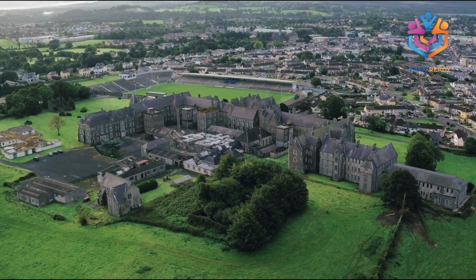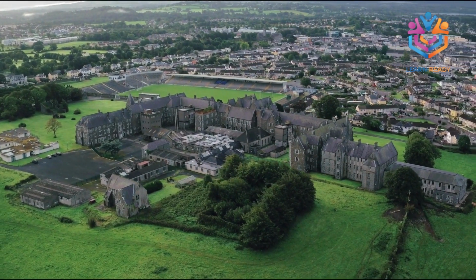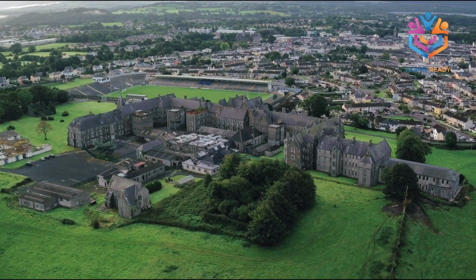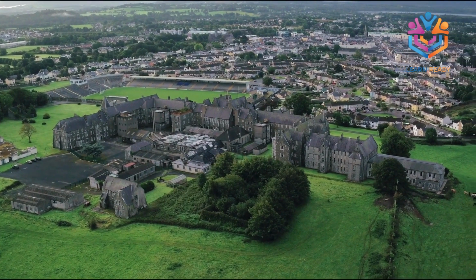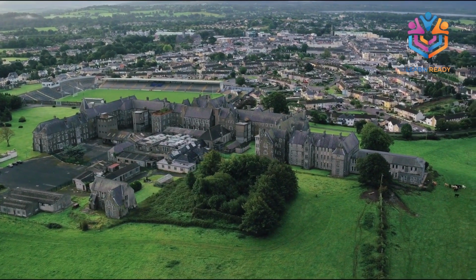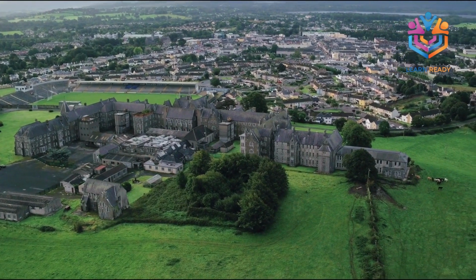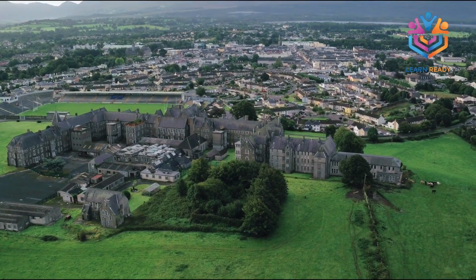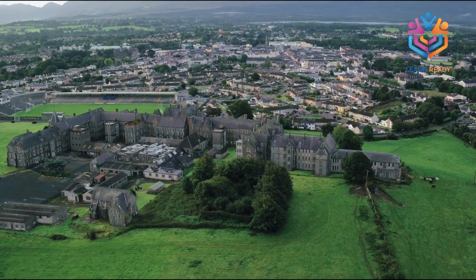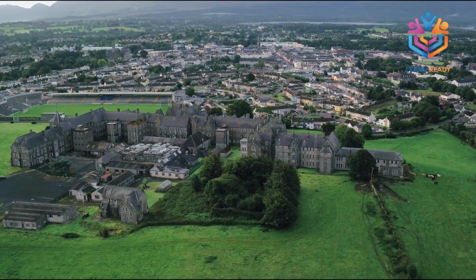The 6 counties in the north, which were mainly Protestant, remained part of the UK under the name Northern Ireland. The rest of Ireland became the Irish Free State. It had its own government and became a republic in 1949.